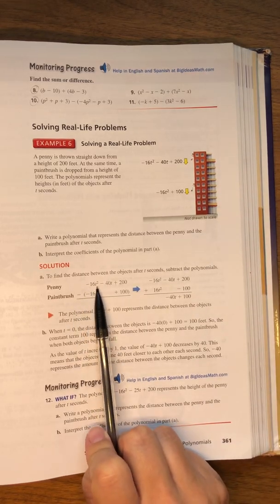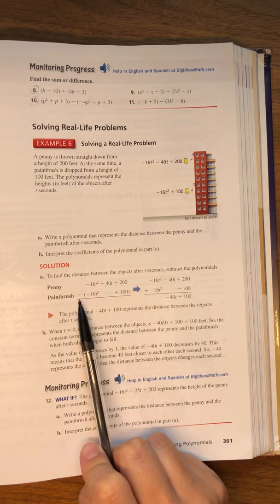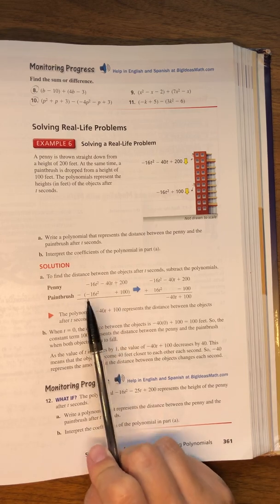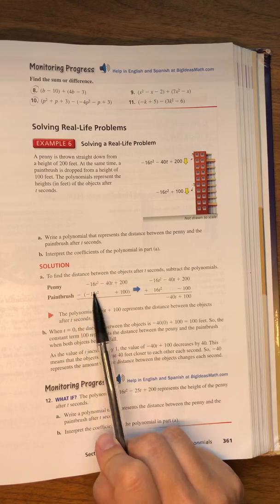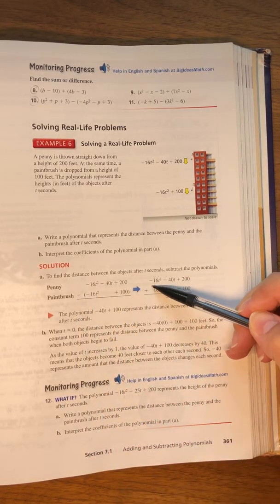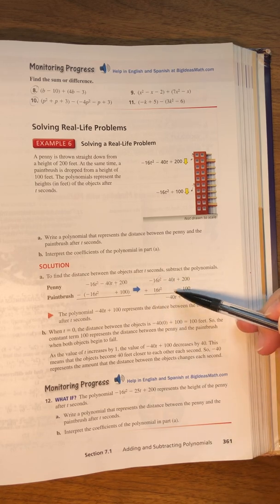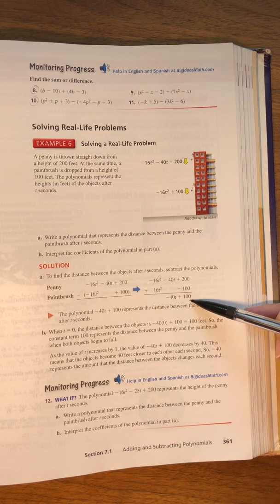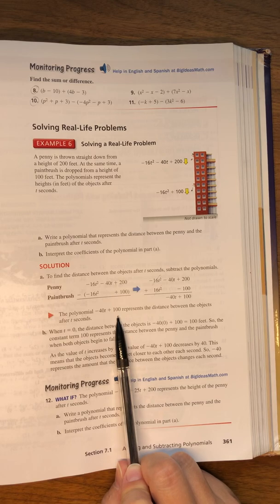So negative 16t squared minus 40t plus 200, and we're going to subtract negative 16t squared plus 100. Don't forget to distribute. This becomes positive 16t squared, and this becomes minus 100. This negative 16t squared and 16t squared actually cancel each other out. This is still negative 40t. Combine your like terms, that would be 100. So that's the polynomial, negative 40t plus 100.